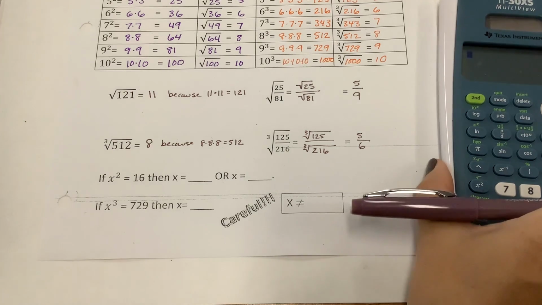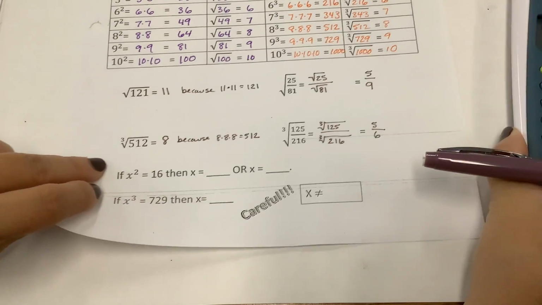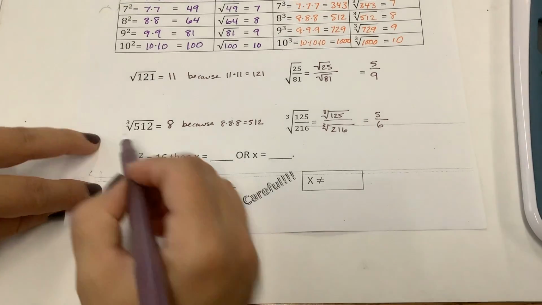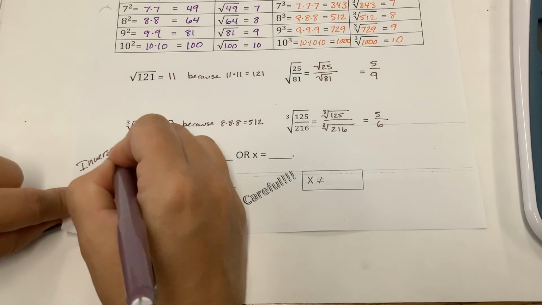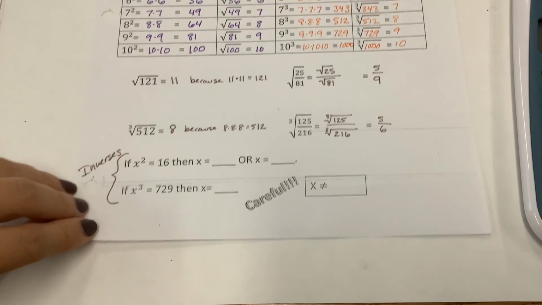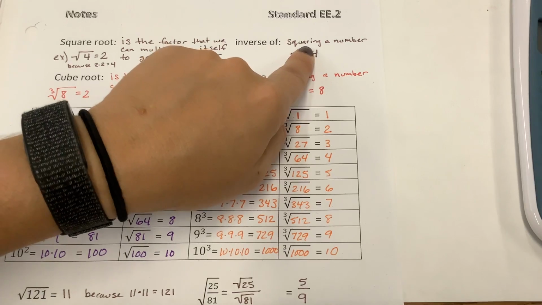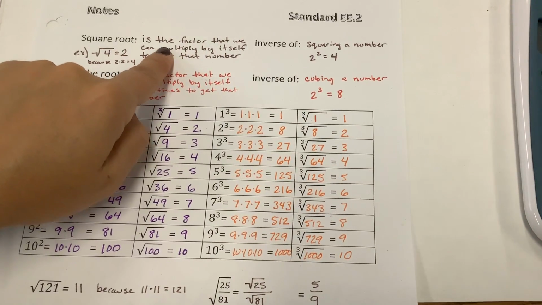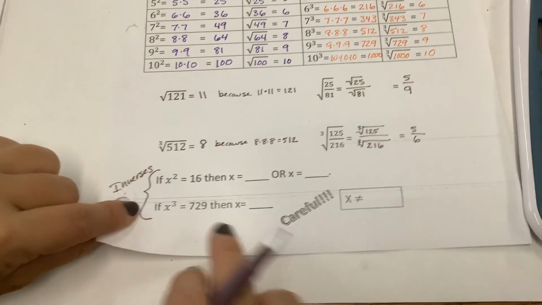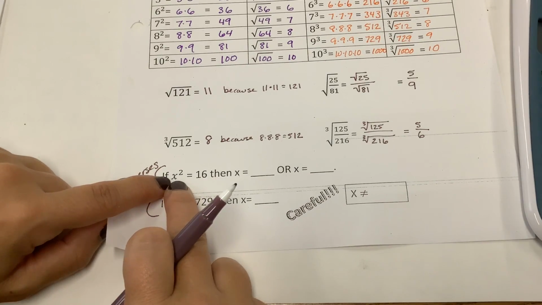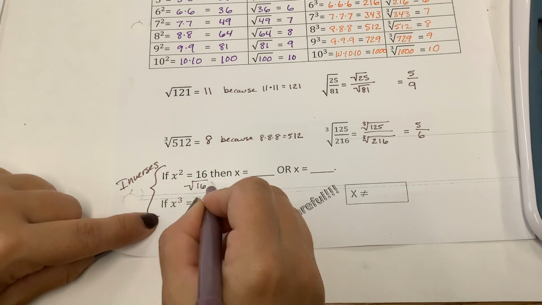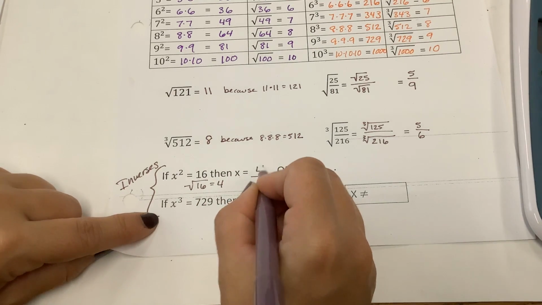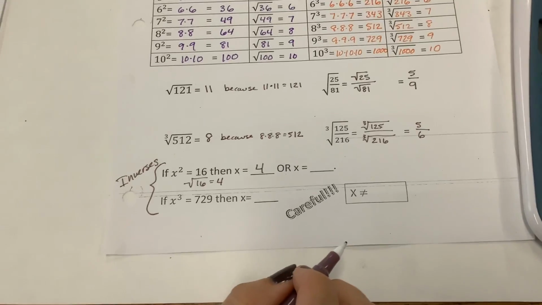Okay, now, these bottom two are illustrating inverses. So you probably want to make yourself a little note that these are inverses. Remember we said that the inverse of squaring a number is the square root. So if we're trying to undo that, we need to take the square root of this number, right? Well, that number is 16. So what is the square root of 16? You said it. It is 4. 4 times 4 is 16, correct?